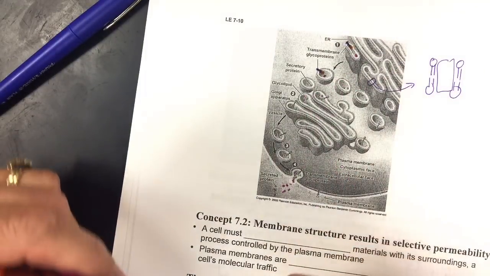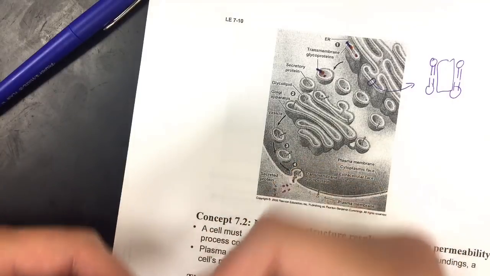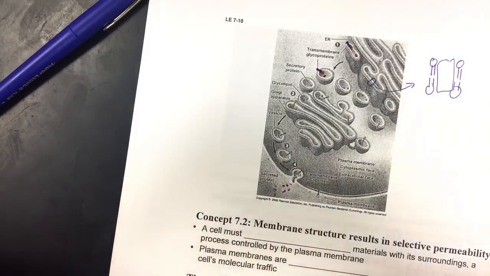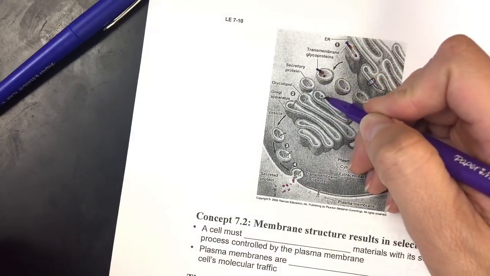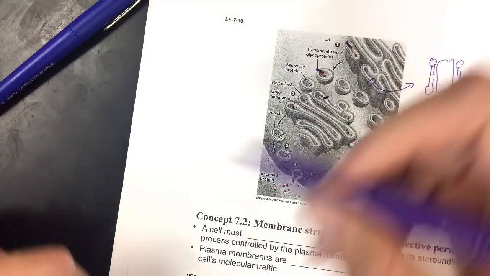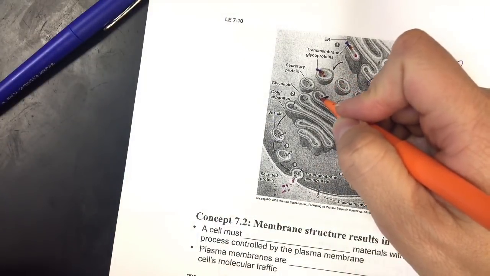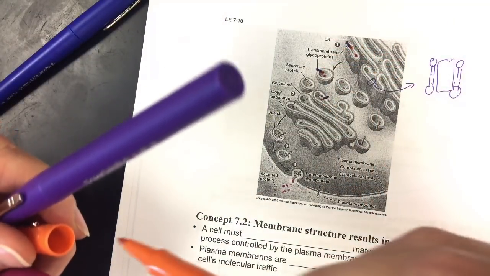This transport vesicle fuses with the Golgi apparatus. And when it does that, now that transmembrane protein is part of the membrane of the Golgi apparatus. So I'm going to draw here the carbohydrate attached to it.